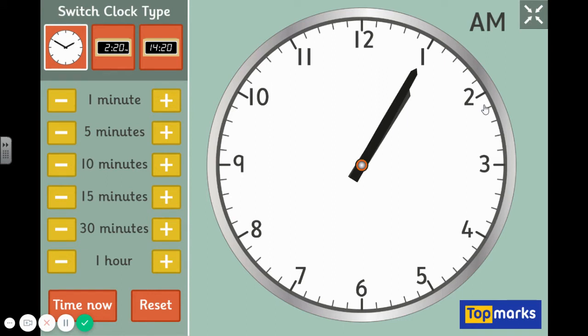Let's remind ourselves, 1 hour equals 60 minutes. So 60 minutes plus another 20 is 80 minutes. So we need to go 80 minutes around the clock. And we can count in fives, or we can do the 1 whole hour and then add on 20 minutes. I'm going to show you both ways on there.